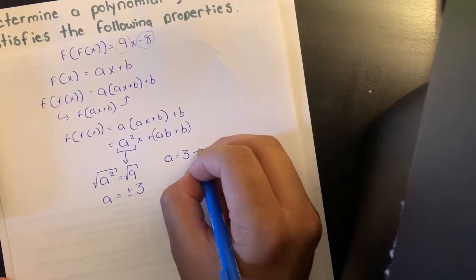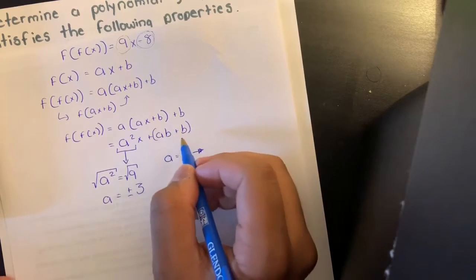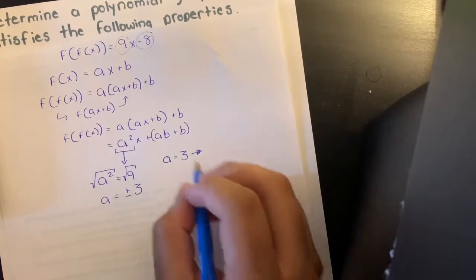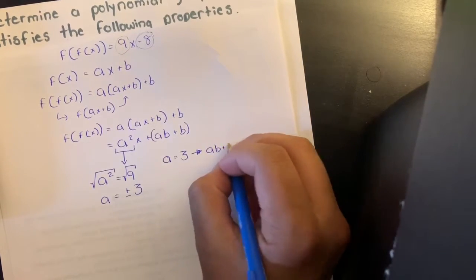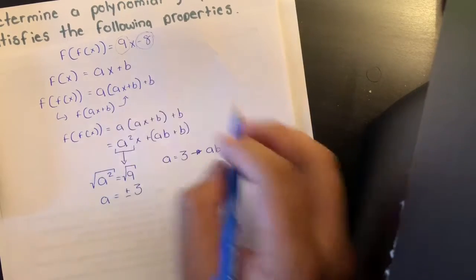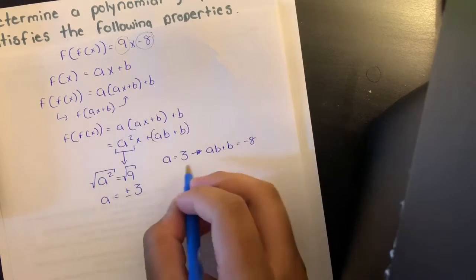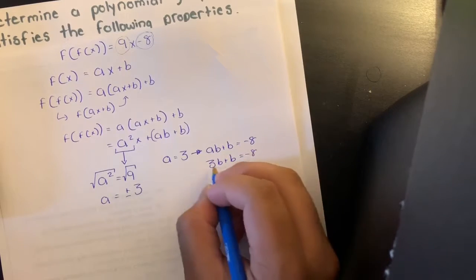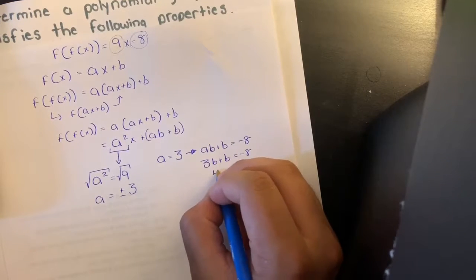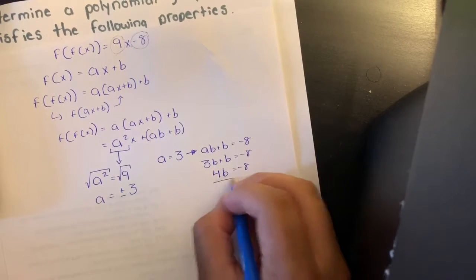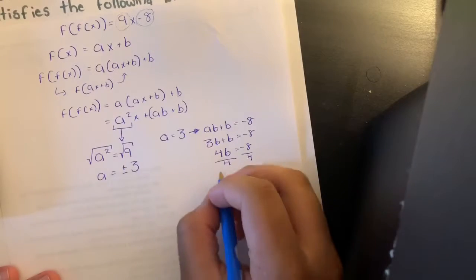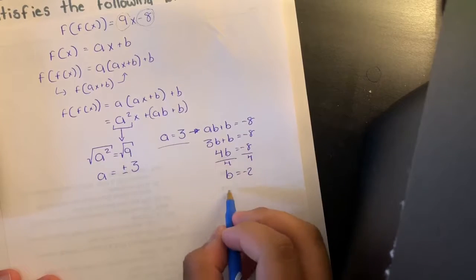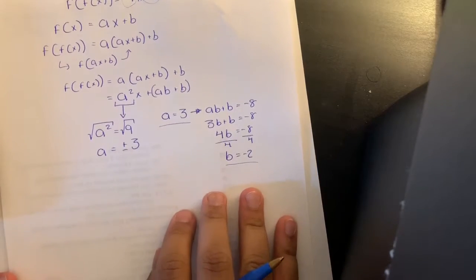So if a is equal to positive 3, what will b be equal to? Once we find b, then we can find the equation f of x. So we know ab plus b, as I mentioned before, has to equal this constant negative 8. And we also know that a is equal to 3. So 3b plus b is equal to negative 8. Collecting like terms, 4b is equal to negative 8. Divide by 4 on both sides. You get b is equal to negative 2. So when a is equal to 3, b is equal to negative 2.